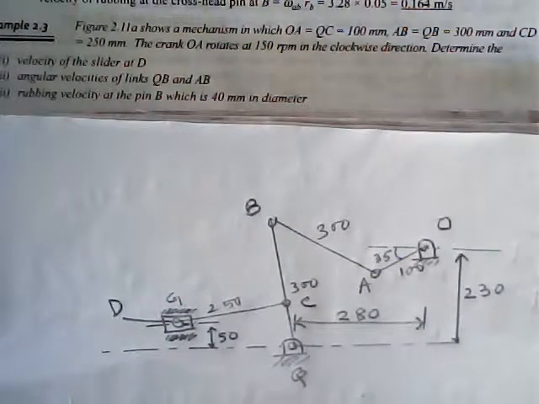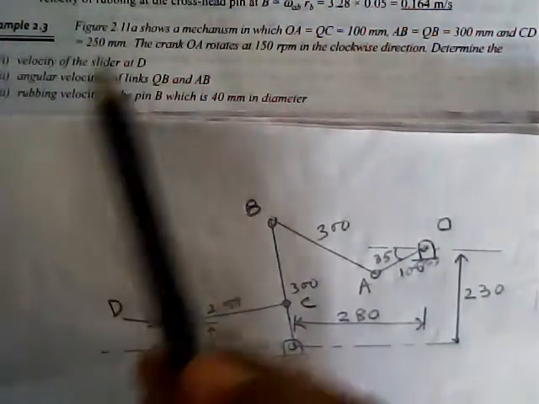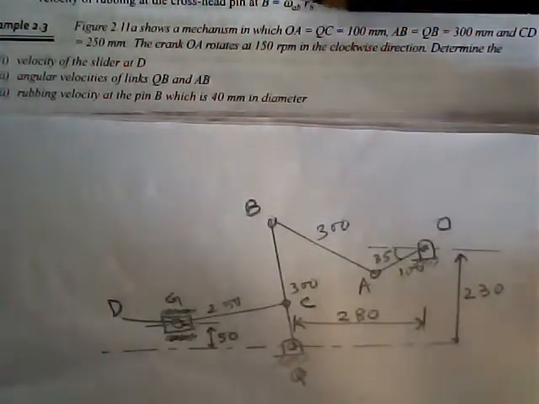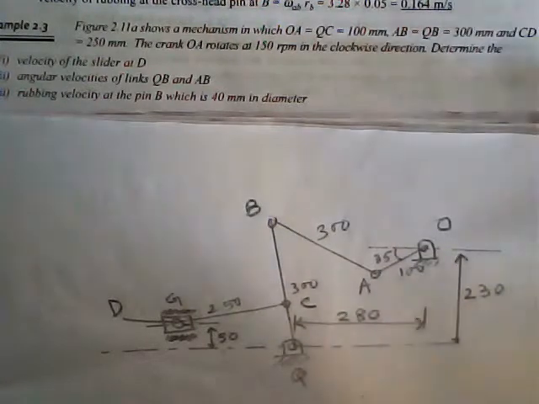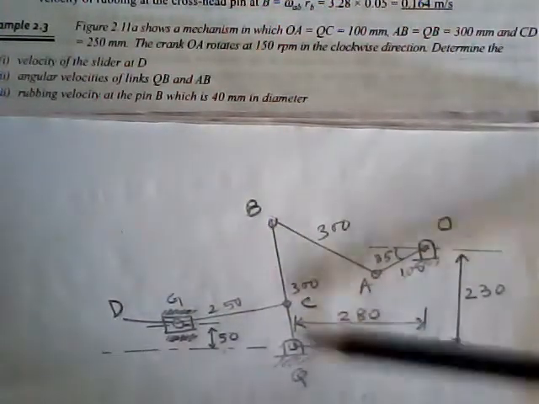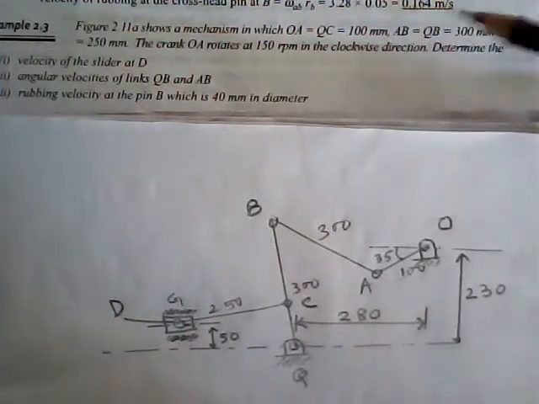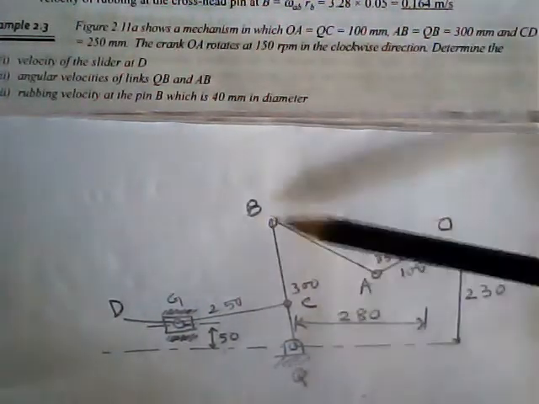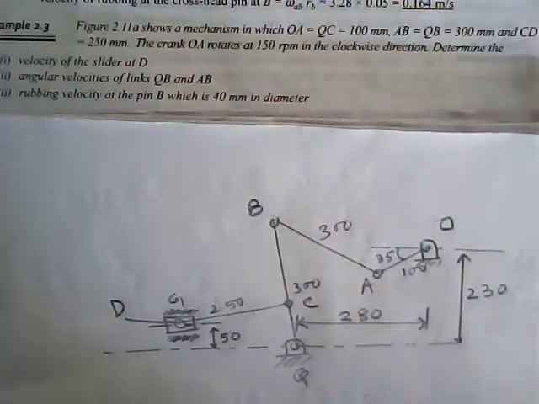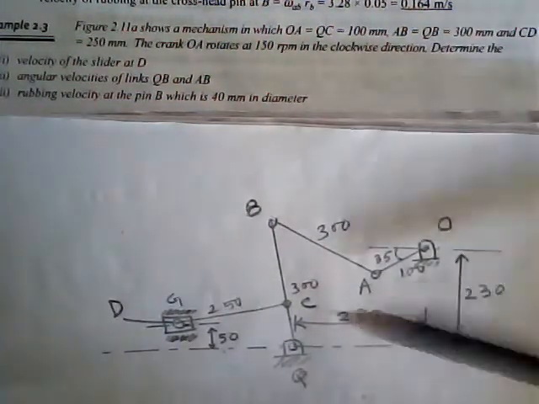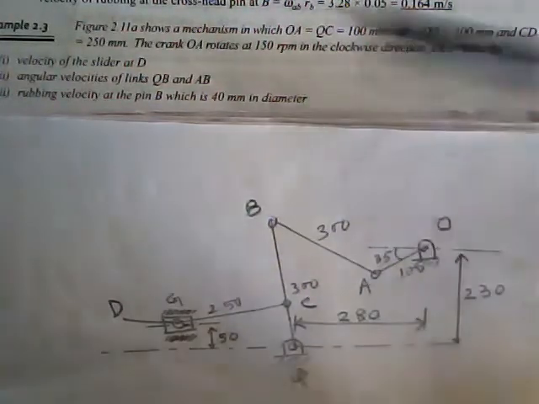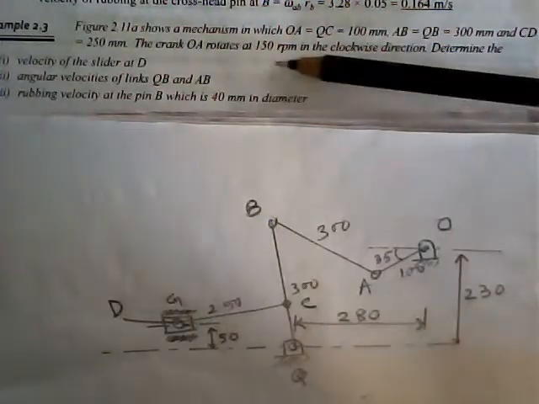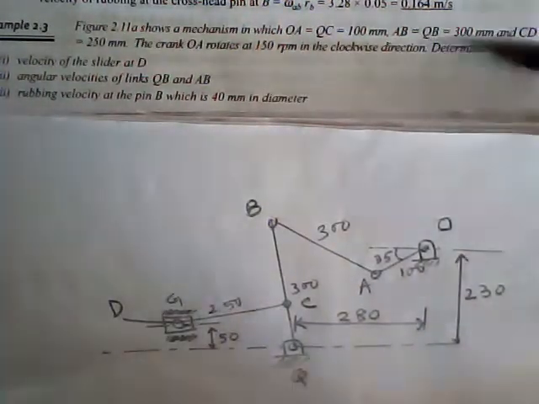Now another example of the relative velocity method is discussed. Here OA is 100 millimeter and QC is 100 millimeter, and AB and QB are 300 millimeter and CD is 250 millimeter, and the rotation of OA is 150 rpm in clockwise direction.